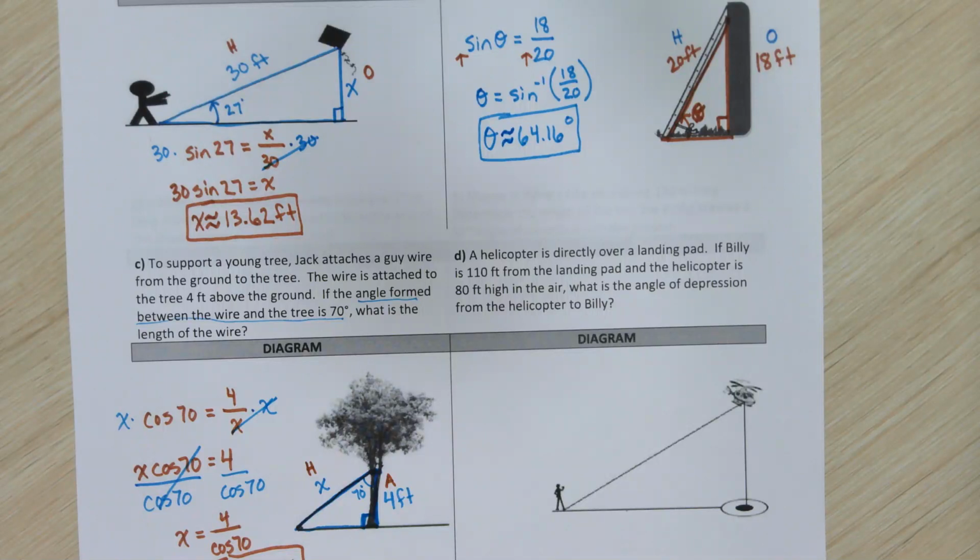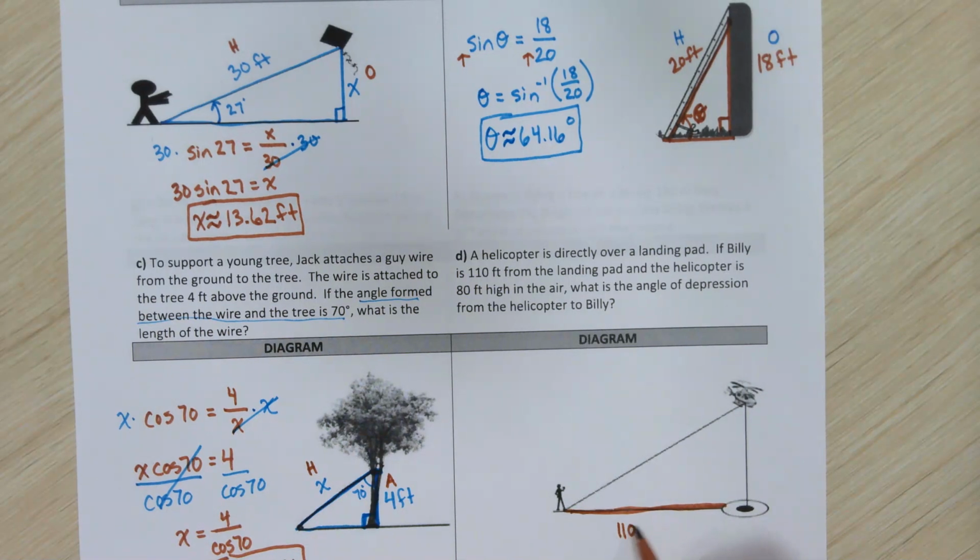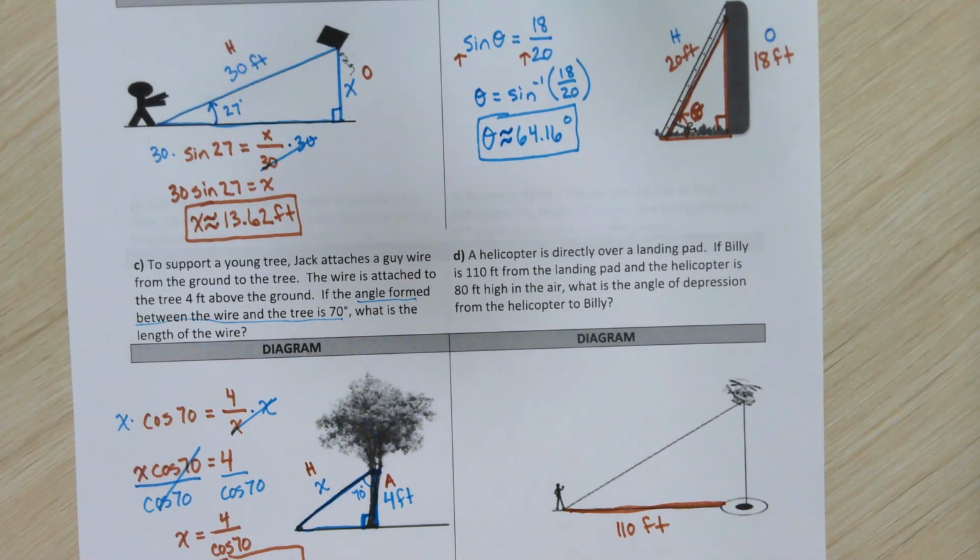All right, one more on this page where we've got a picture partially set up for us. We've got a helicopter directly over a landing pad. Billy is 110 feet from the landing pad, so here's Billy. The distance between him and the landing pad would be down here along the ground. So that side is going to be 110 feet. Our right angle is going to be right here.